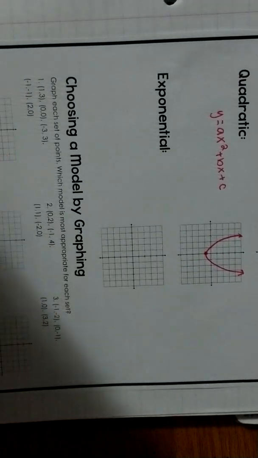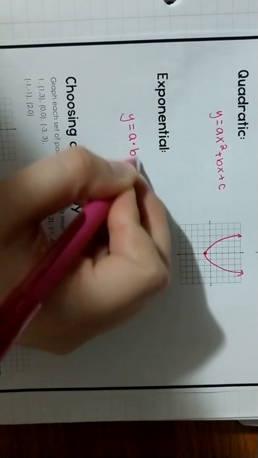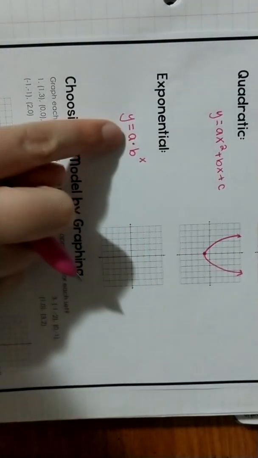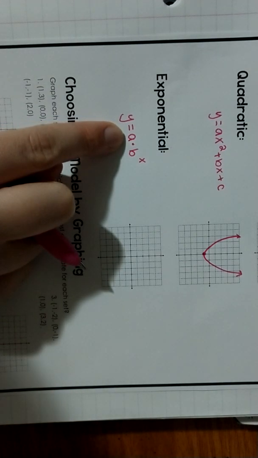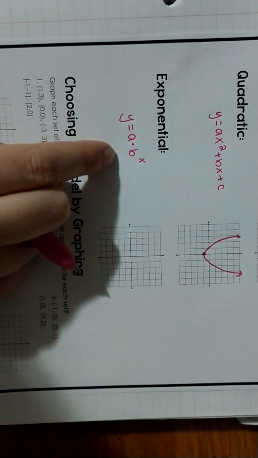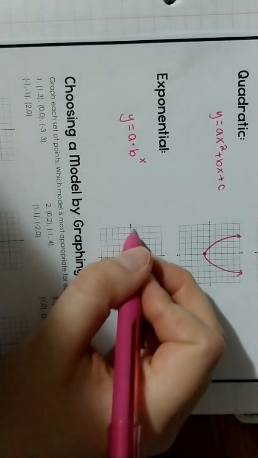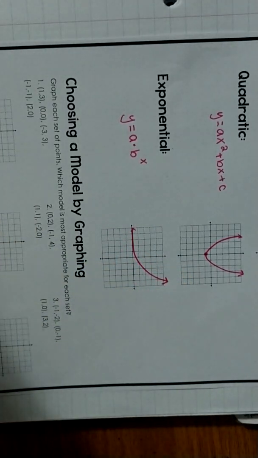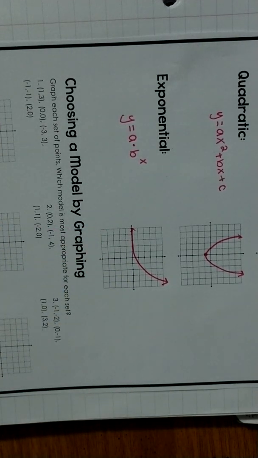Exponential, it's been a little while. They typically have the form of y equals a times b to the x, where a is our initial value, so it's actually like our y-intercept, and b is our ratio that we're multiplying or dividing by each time. It has kind of an L shape, so it grows very quickly or it decreases very quickly, but it has some kind of flattening out point somewhere along that line.